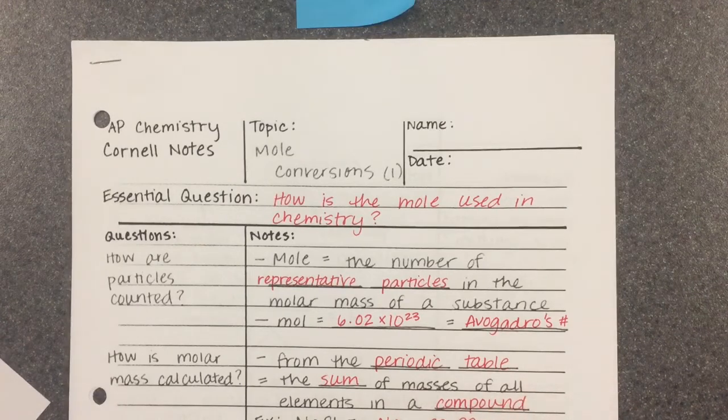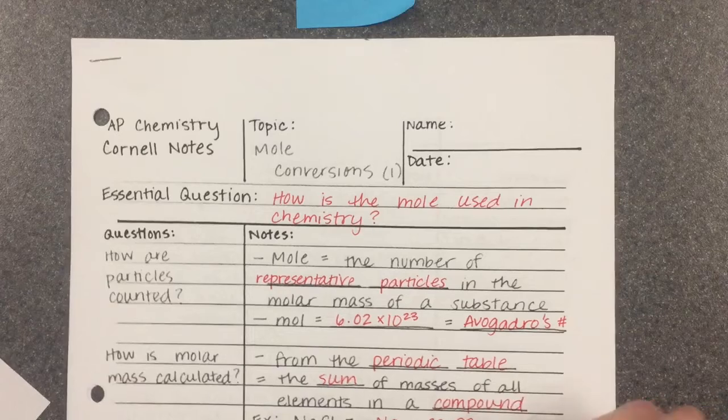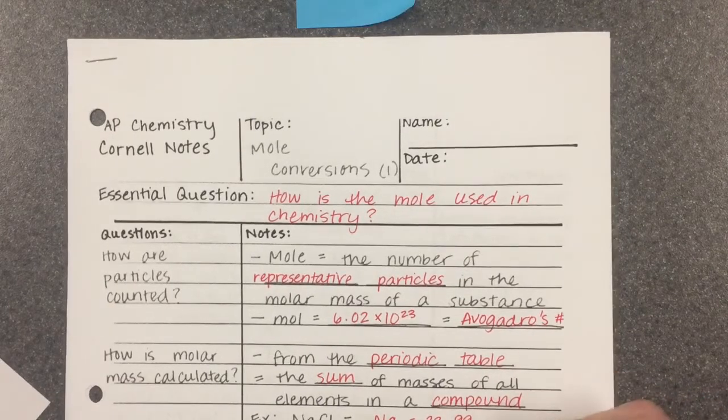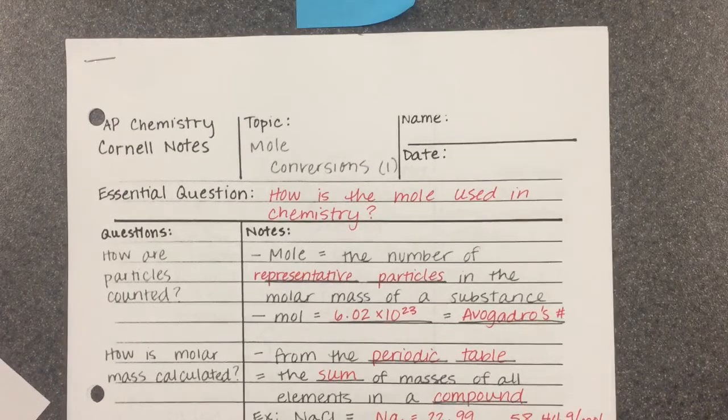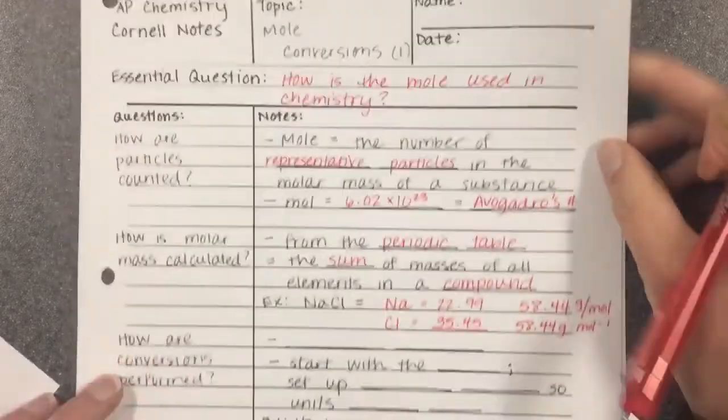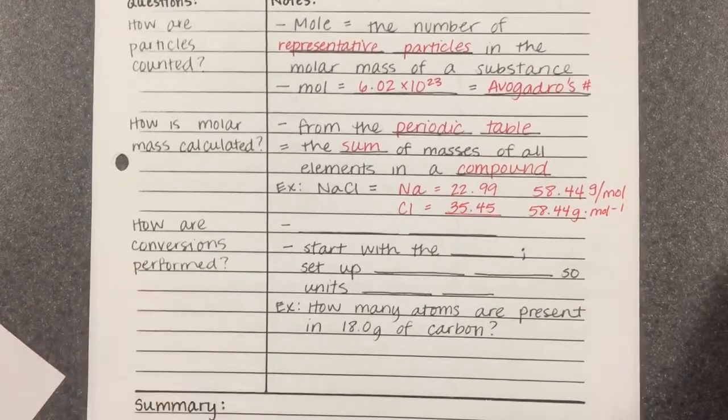Make sure you're using the AP periodic table. If I add those two things up, you end up with 58.44 grams per mole. Also written 58.44 grams times moles to the negative first power. So just be aware that sometimes molar mass is written like that.